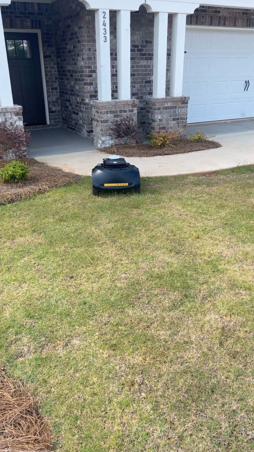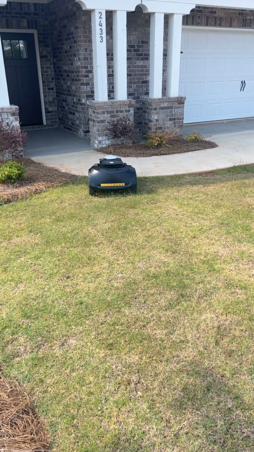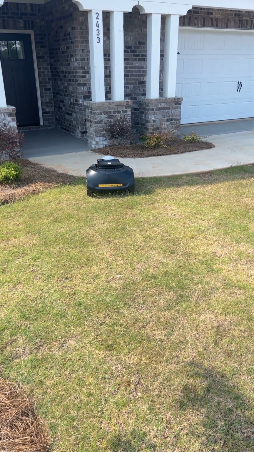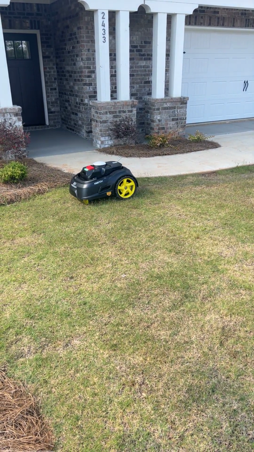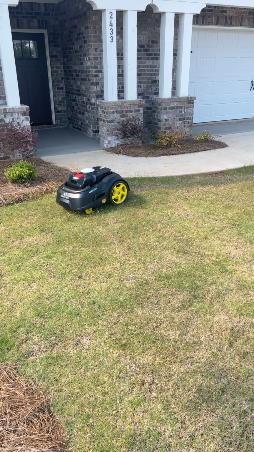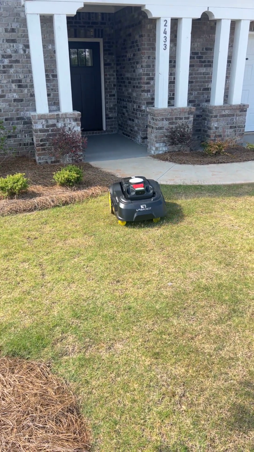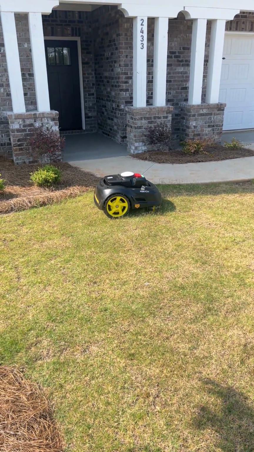The blades have turned on now, and it's going to start mowing. The mower is determining the most optimal way to mow this area. It's going to start the mowing process by creating a line, and then it's going to continue to extend that border as it mows.